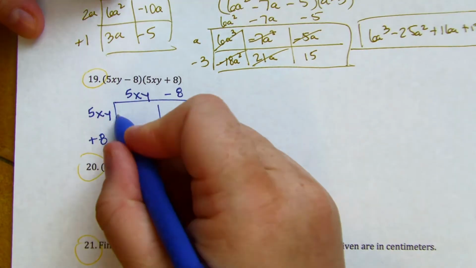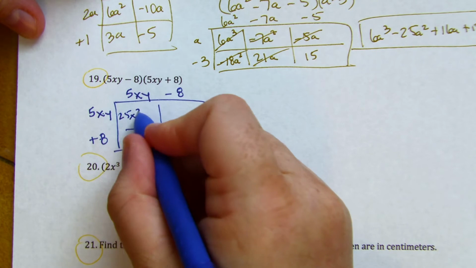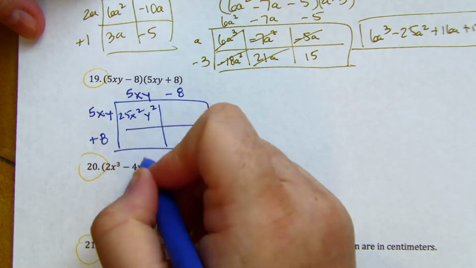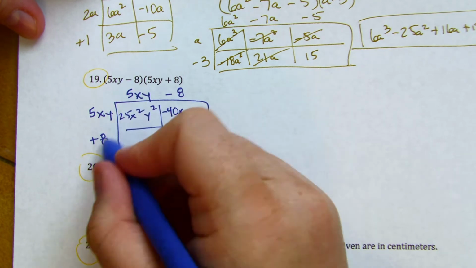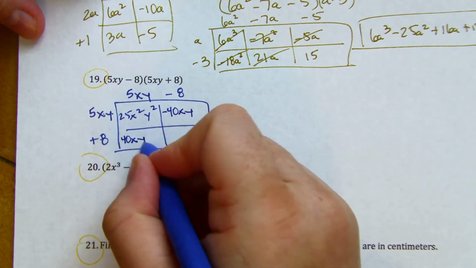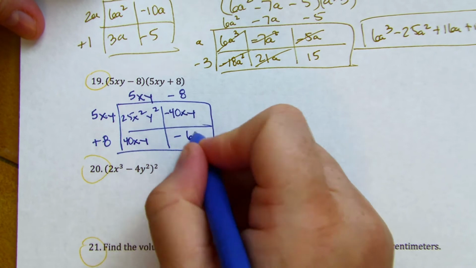So 5 times 5 is 25. X times x is x squared. Y times y is y squared. Negative 8 times 5 is negative 40xy. 5 times 8 is 40xy. Negative 8 times positive 8 is negative 64.